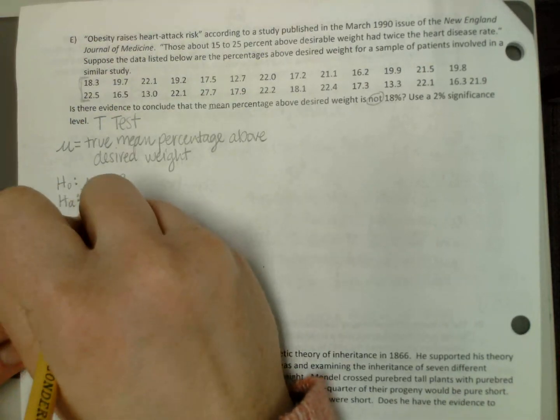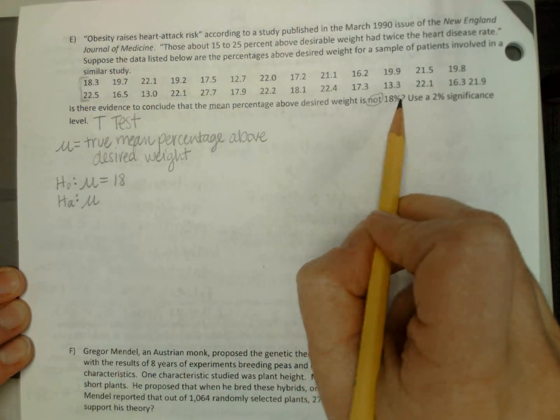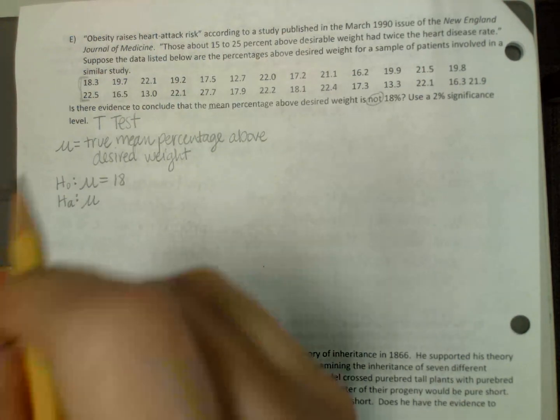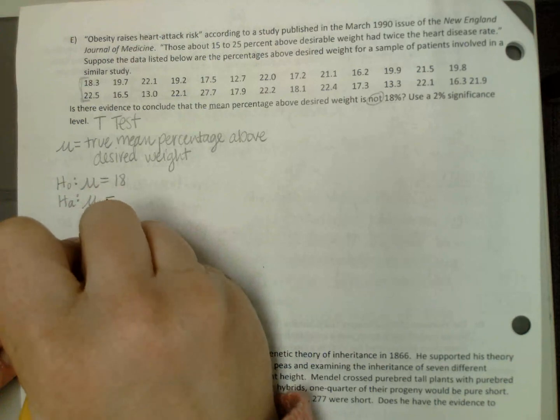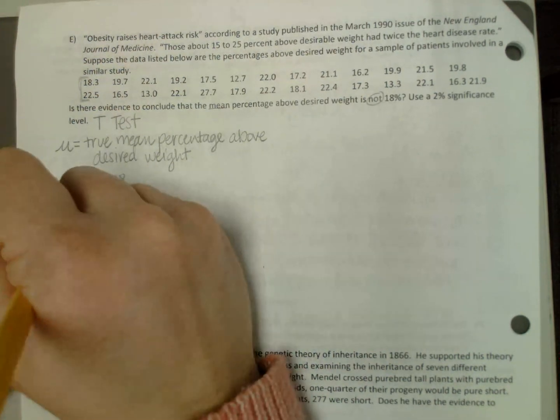Okay, and then our alternative hypothesis here is one that we haven't seen yet. It just says is not 18%. So we don't really care necessarily if it's more than 18% or less than 18%. We just care if it is or isn't 18%, if it is or is not 18%. So we are going to do our alternative hypothesis is that mu is not equal to 18. Okay, and now I'm going to jump into my conditions.